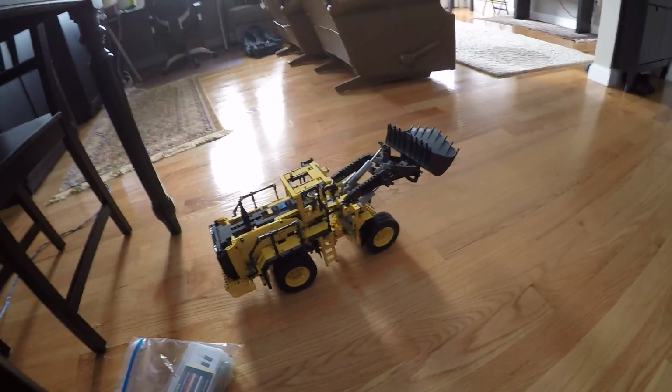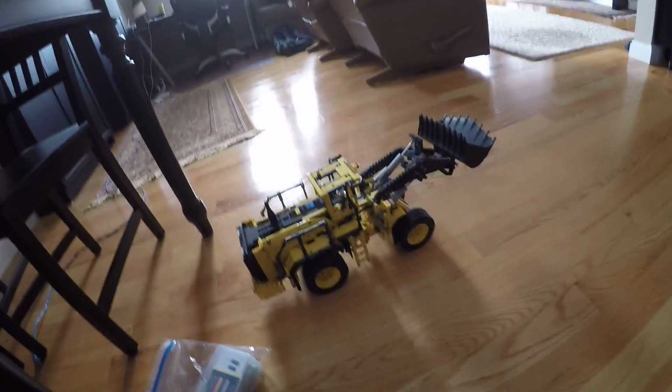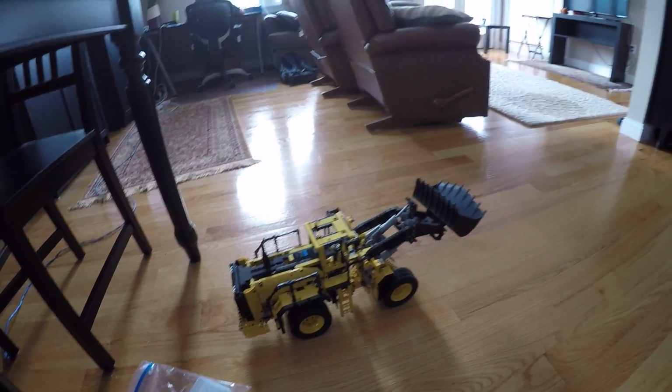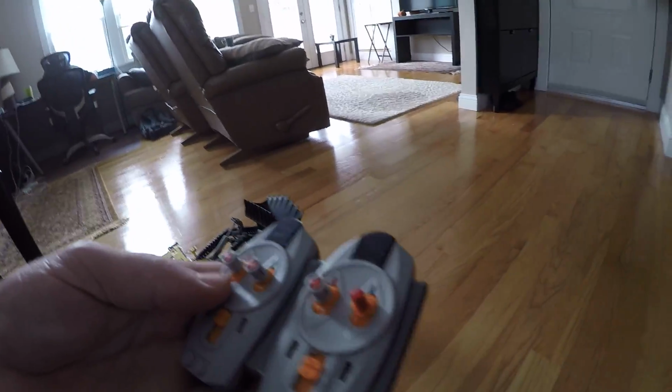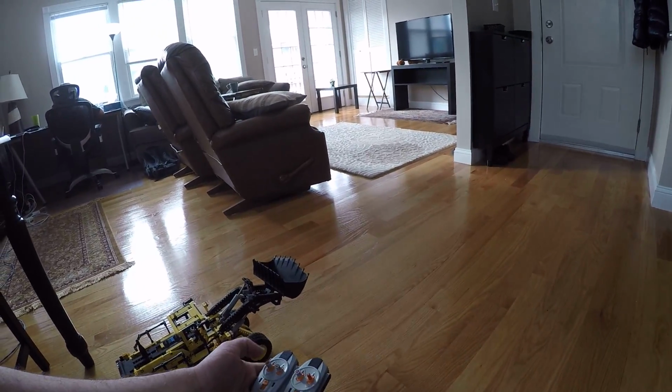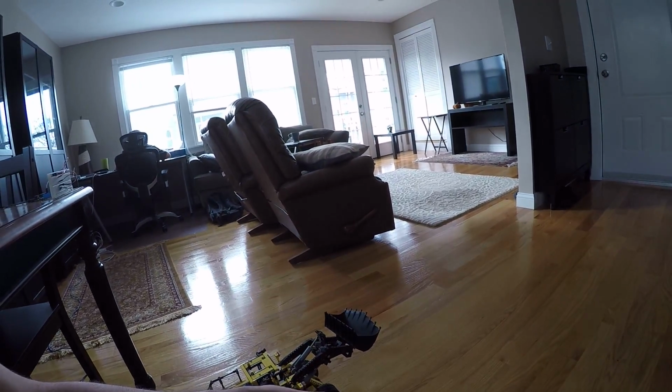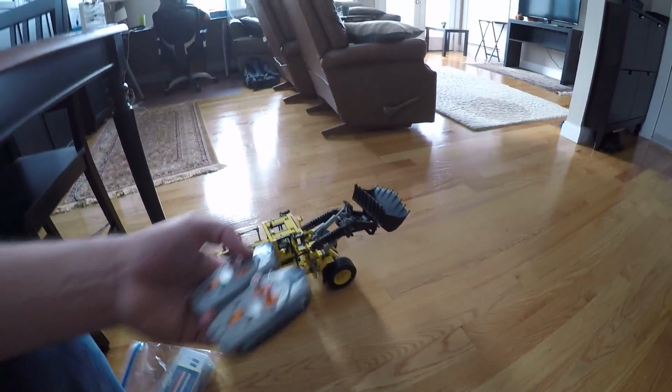So what do we have? The first step is a super awesome Lego. This was a birthday gift to myself back in February, and while it was a lot of fun to build, it's even more fun to drive. It's remote control. Here's the remote controller, and here are the receivers, infrared transmitters, infrared receivers.